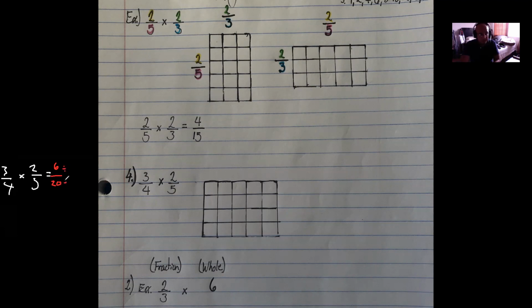I can divide both of these by 2, which is going to yield 6 divided by 2 is 3, and 20 divided by 2 is 10. That is simplified, so my answer should be 3/10. Okay, so with that in mind, let's do the exact same thing we did before. Again, this is number 4 from our textbook. This is one of our homework problems.